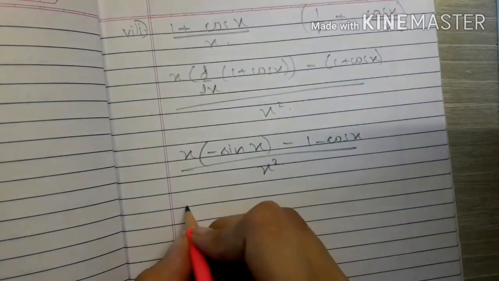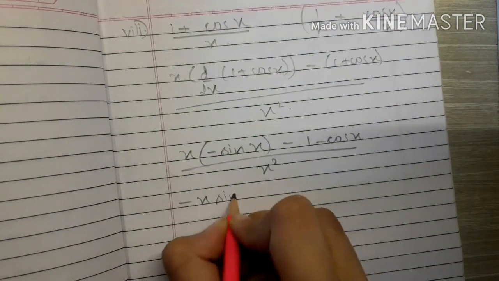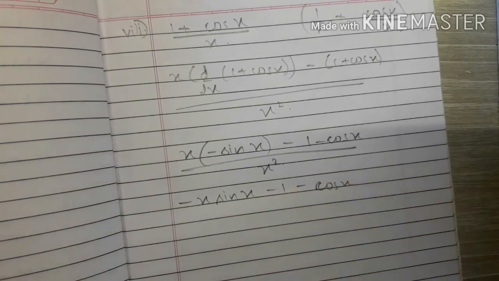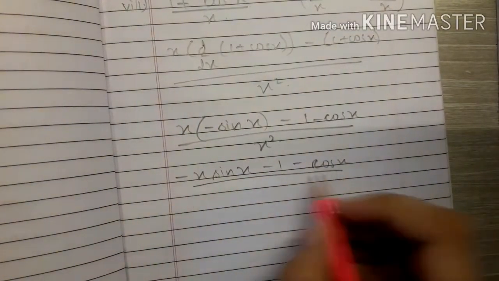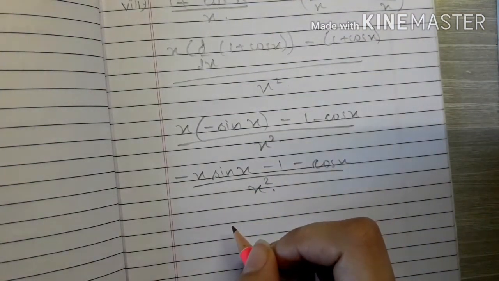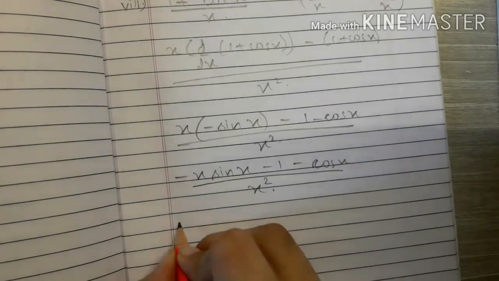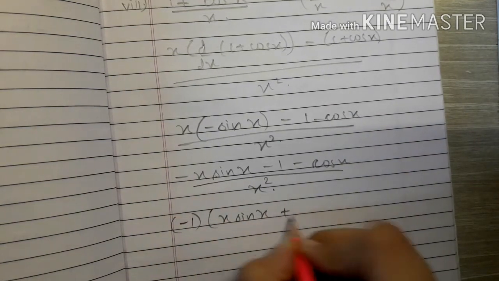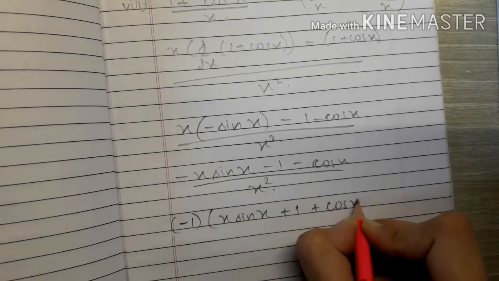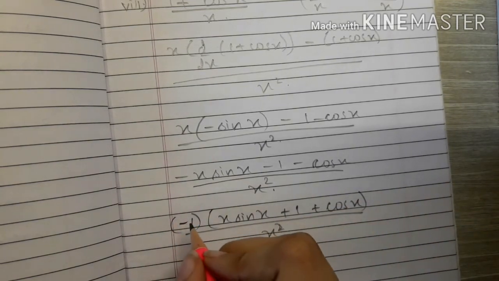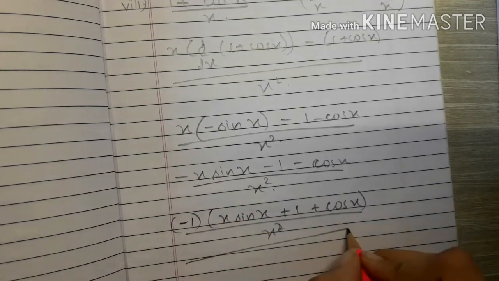So we have minus x sin x minus 1 minus cos x upon x square. And please note that the answer given in the textbook is incorrect. It has to be minus 1 into x sin x plus 1 plus cos x upon x square. They have missed out on this minus 1 in the textbook, and this is the correct answer.